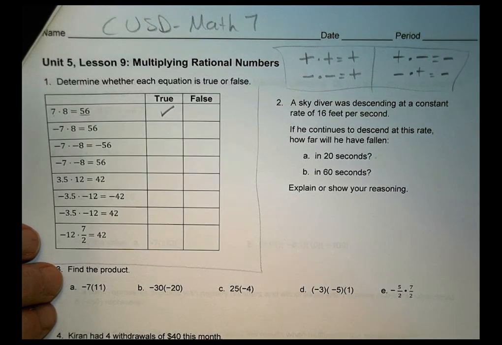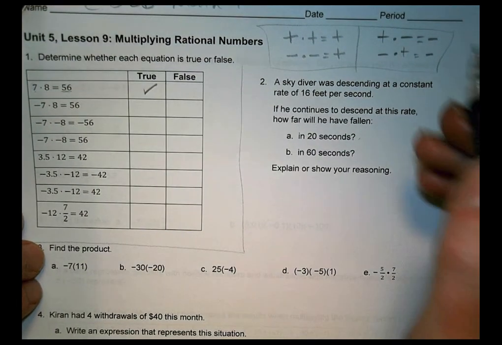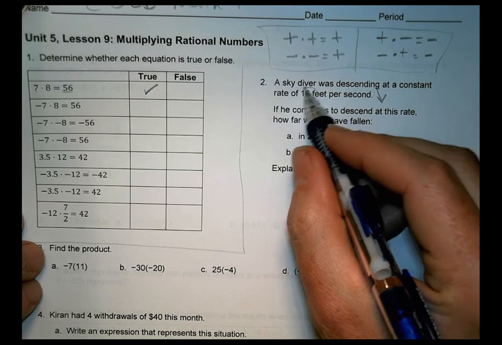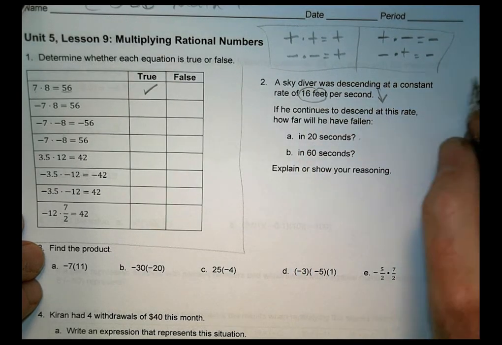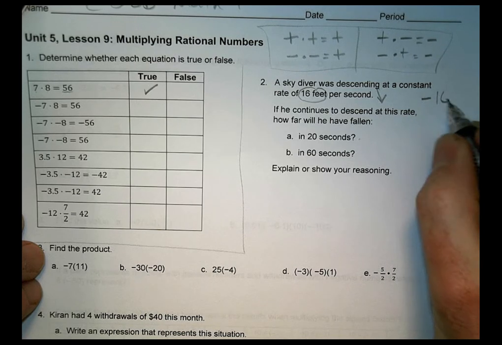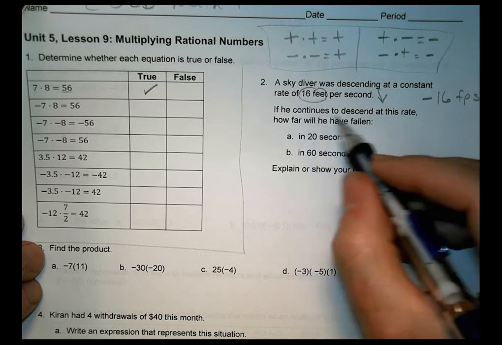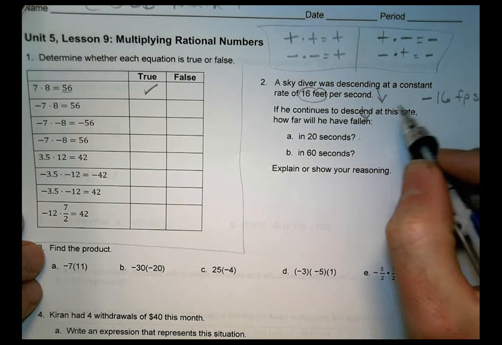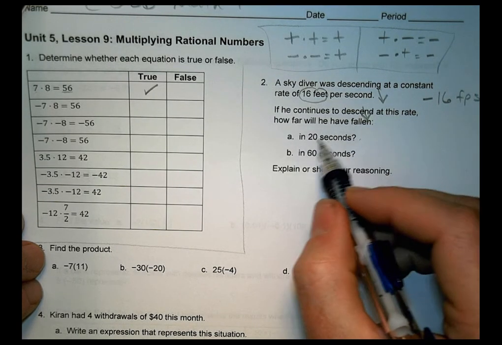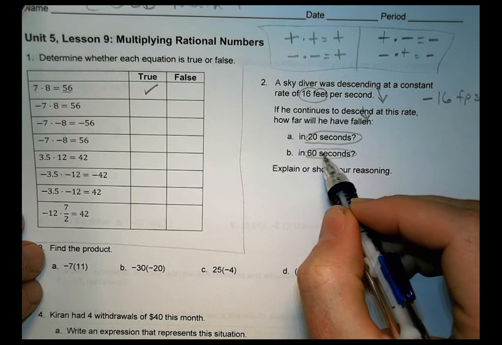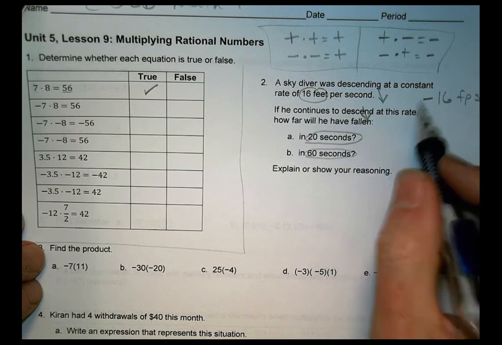All right, let's look at number 2. A skydiver was descending, going down, at a constant rate of 16 feet per second. So that's a rate of negative 16 feet per second. All right, if he continues to descend, going down at this rate, how far will he have fallen in 20 seconds and in 60 seconds? Okay, so how does this work out?